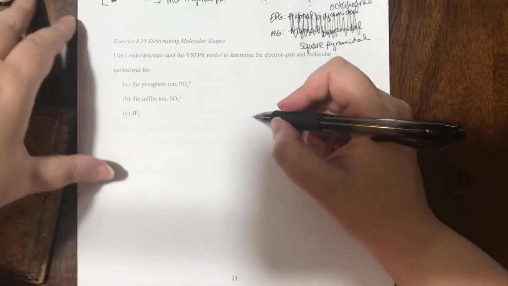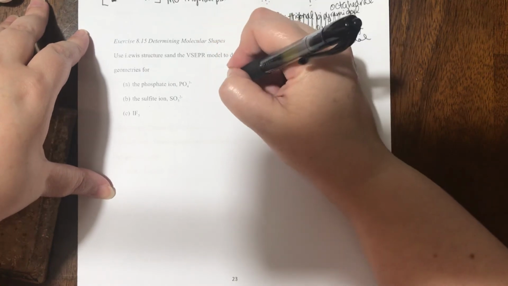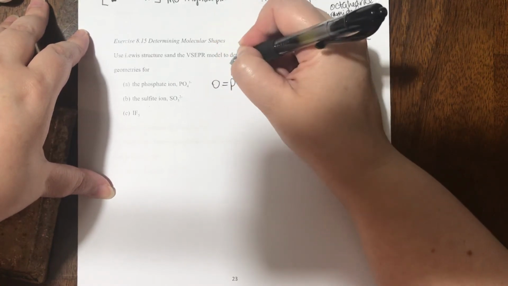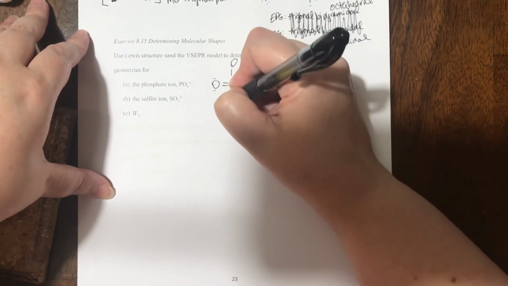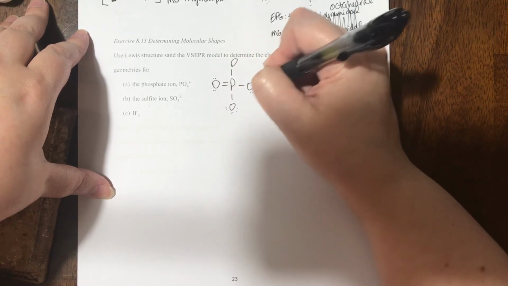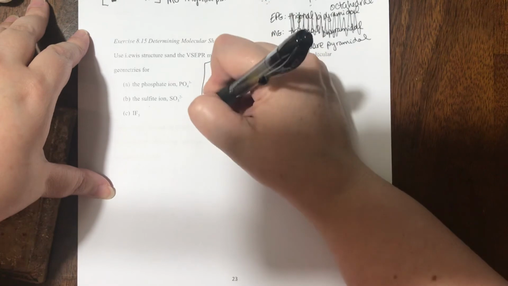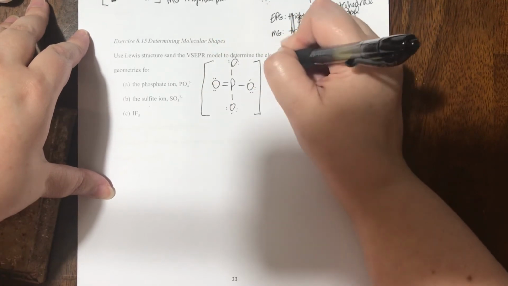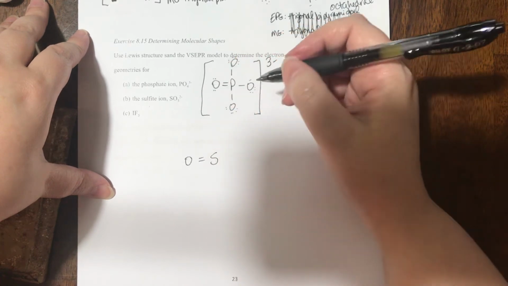Okay, very good. Okay, phosphate ion. This one was from an earlier homework. SO3 was also from an earlier homework.